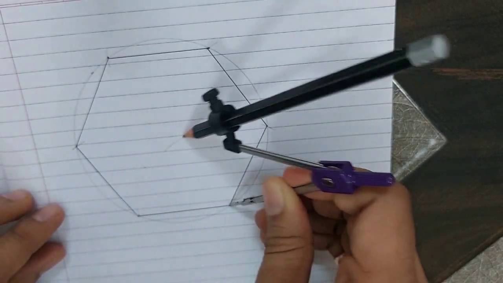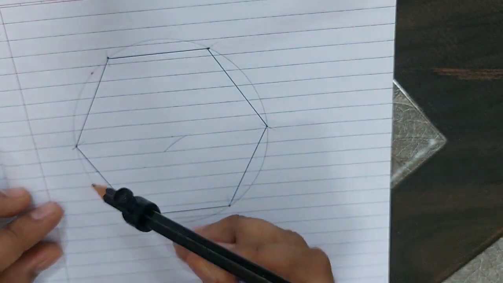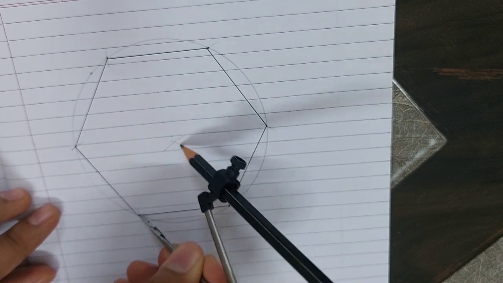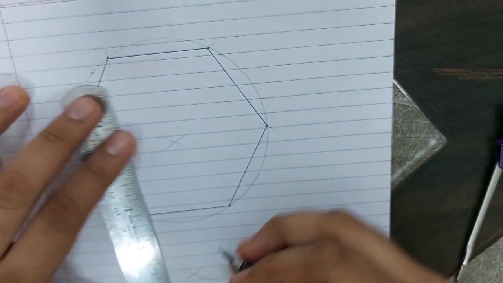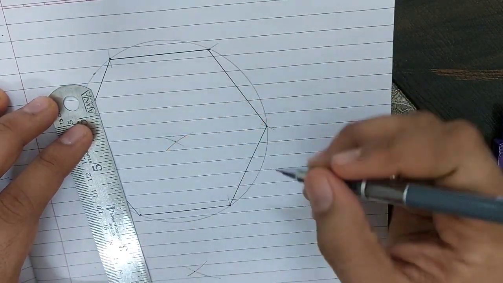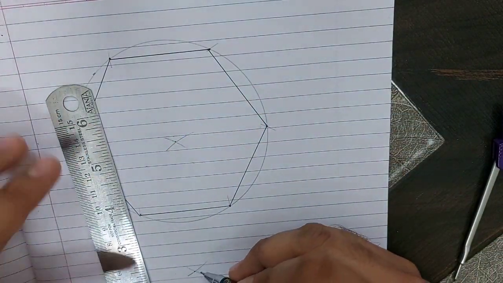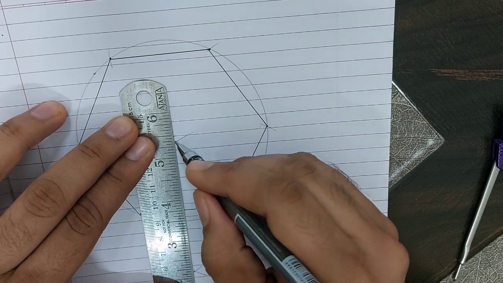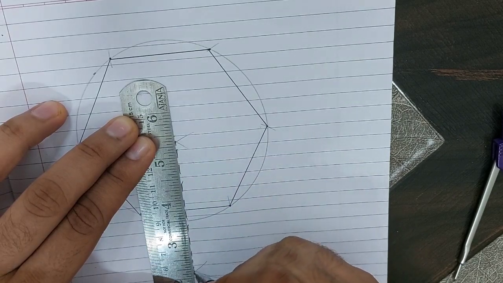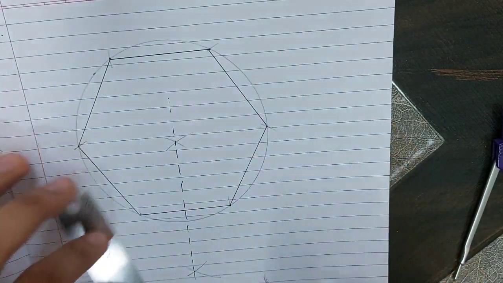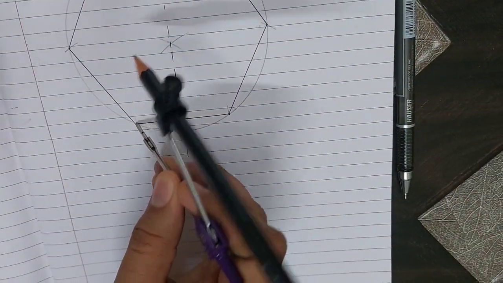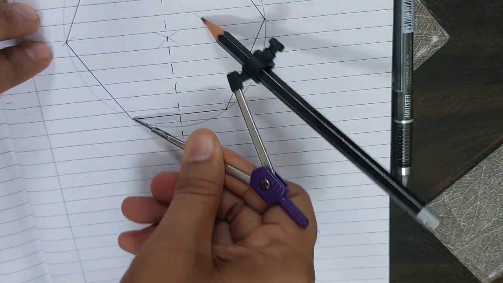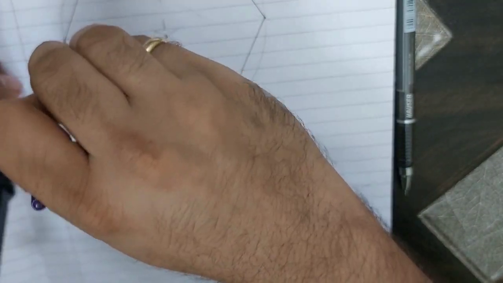So point, point. I'll draw another perpendicular bisector. And the perpendicular bisectors will definitely meet at the center of the circle, which is called the circumcenter.